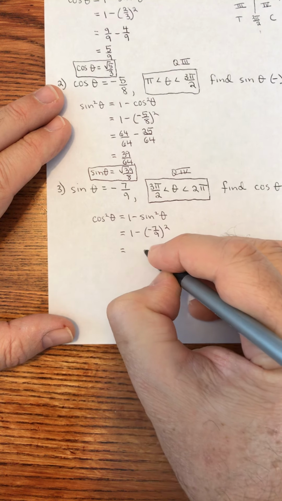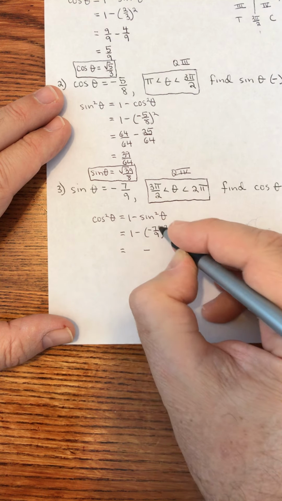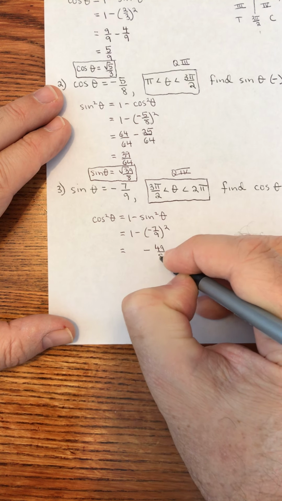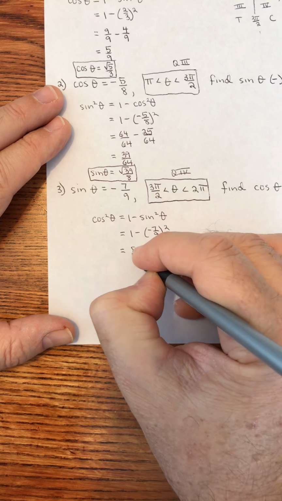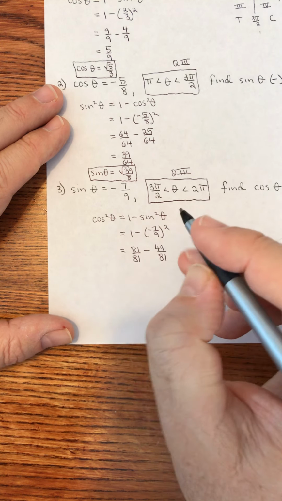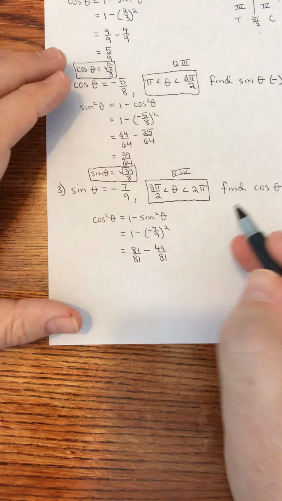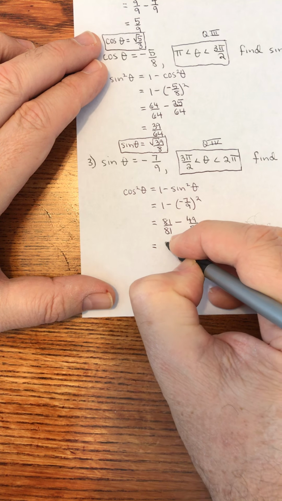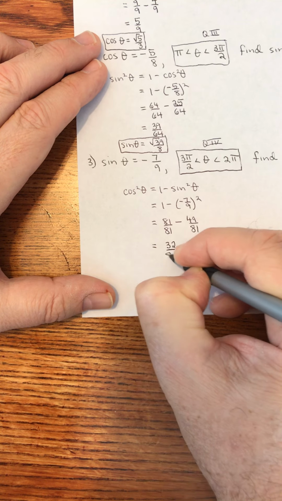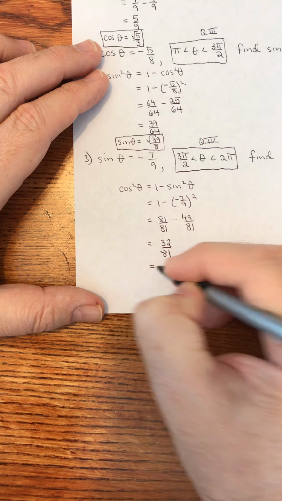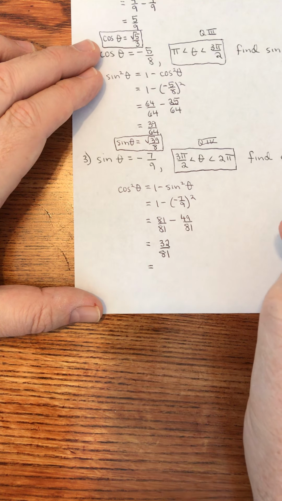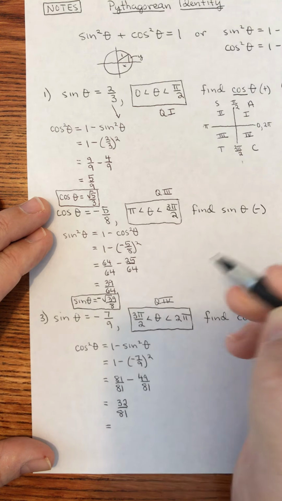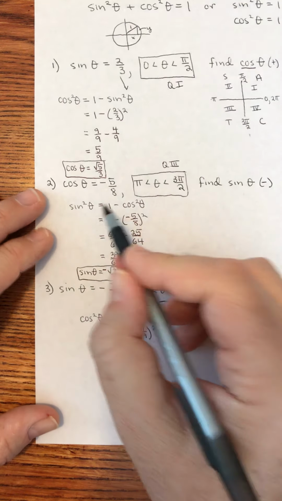But when I square that, this is going to be a positive, but minus that positive. So it'll be 49 over 81. And I'm just going to write the 1 as 81 over 81. And if you subtract those correctly, you get 32 over 81. Take the square root, and oops, I forgot to do something on the previous one. This should have been a negative. My answer should have been negative on number 2.